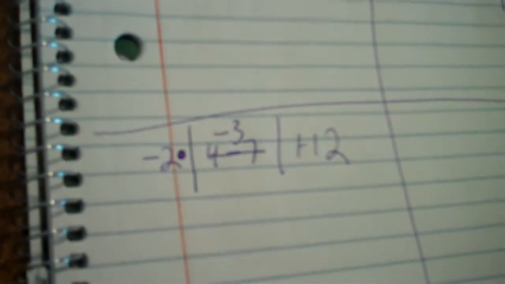Okay, our next problem, we have -2, absolute value of 4 minus 7, plus 12. There's no sign between the -2 and the absolute value, so I put a multiplication dot. First I need to figure out what 4 minus 7 is. It's -3, but then -3 has to come out of its absolute value.